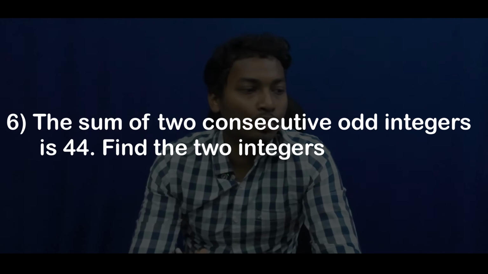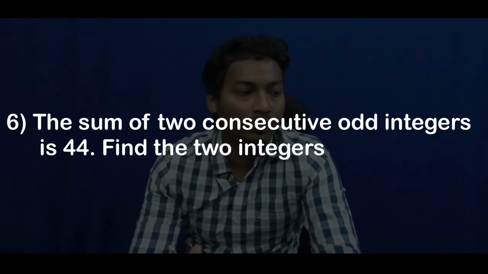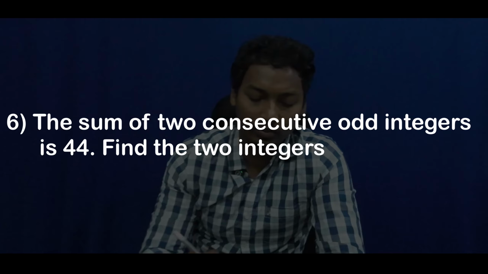The sum of two consecutive odd integers is 44. Find the two integers. So here you see, unlike the previous one, we have the sum of two consecutive odd integers. Now you can also have questions where they will ask you the sum of consecutive even integers. So you just have to understand how you're going to take an algebraic expression for these consecutive even and odd integers.